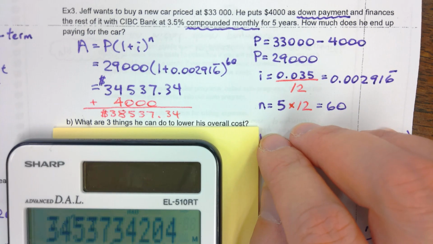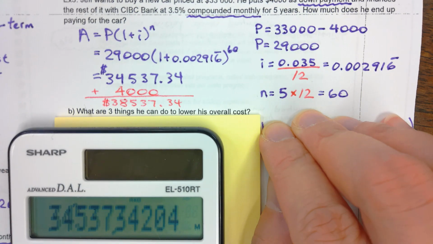All right. So why do you borrow money from the bank? Because you can't afford it. Right. So if you have to, you have to. So you don't have that 33,000, but you need a car to get to work, then that's all you could do. You have to borrow it.